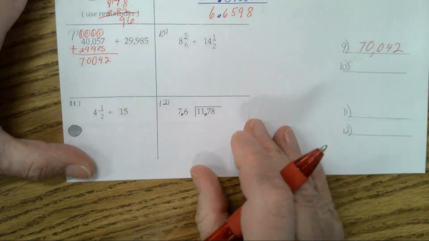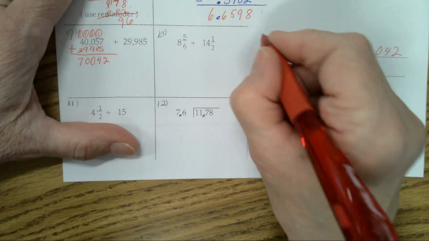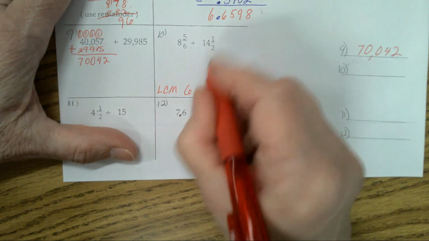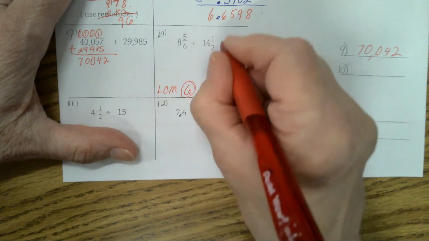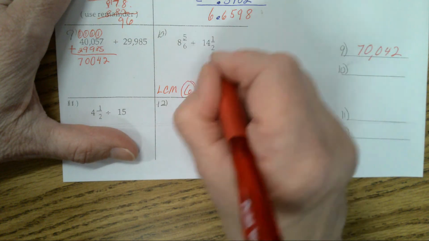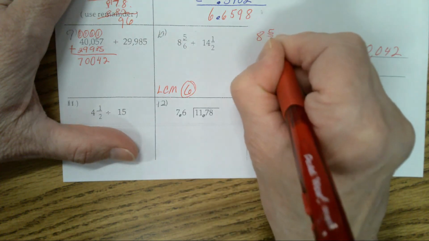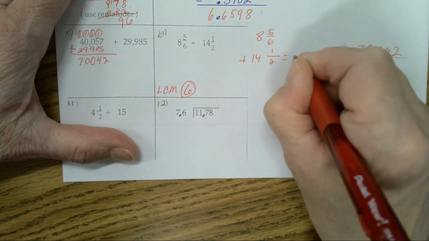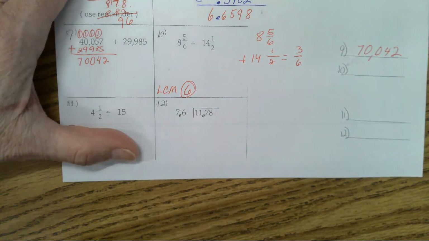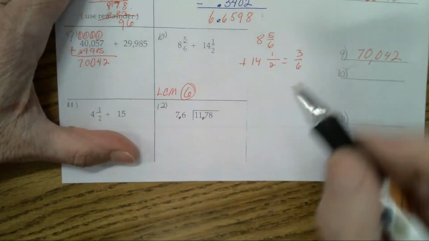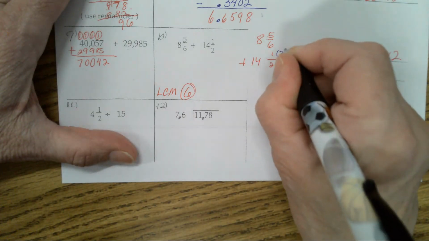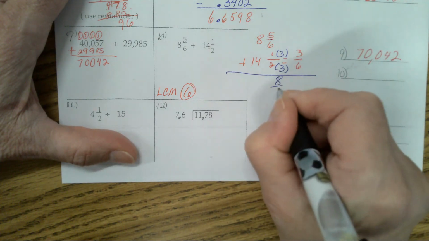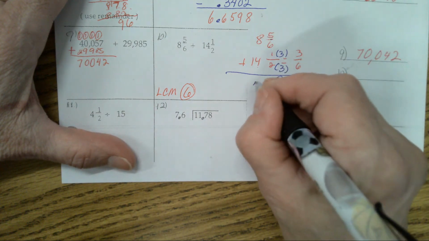All right, we have a fraction problem. What's our common denominator? It's our LCM, 6. Will 2 divide 6? Yes, it's going to be a 6. So I'm going to change 1/2 to 3/6. So 8 and 5/6 plus 14 and 1/2 is going to change to 3/6. Right, kids? Yeah, because 2 times 3 is 6. 1 times 3 is 3. Now I add 5/6 plus 3/6 is 8/6. And 8 plus 14 is 22.